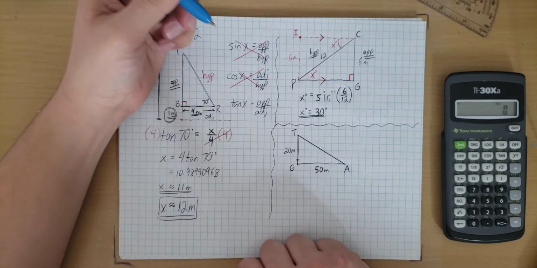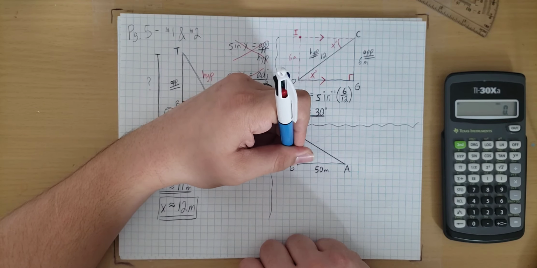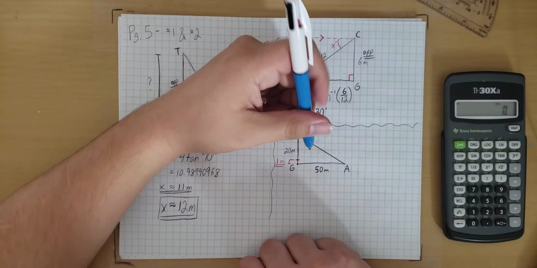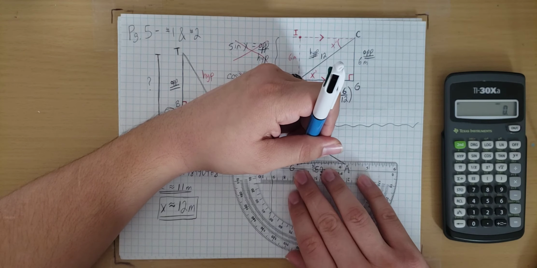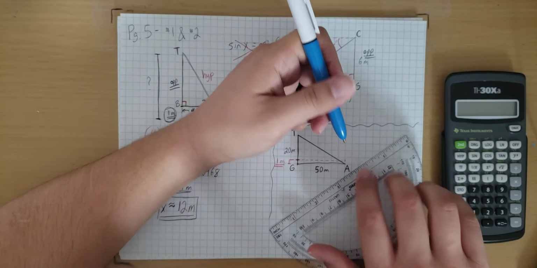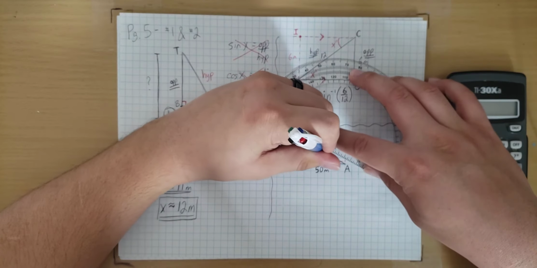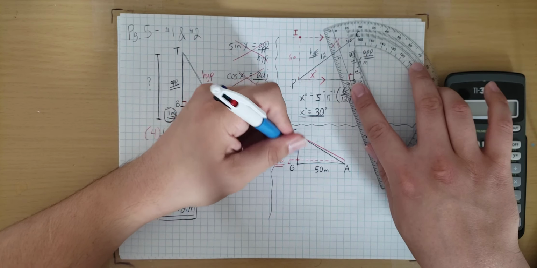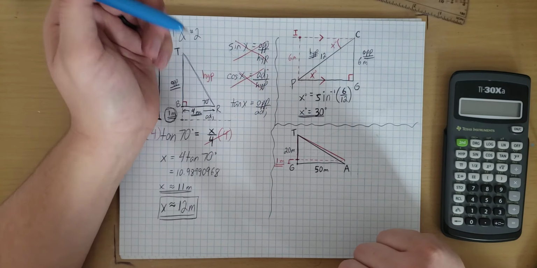Let this red marking represent 1 meter. If we connect that over here, where the astronomer is standing, the red triangle would be a more accurate representation of what we're working with.